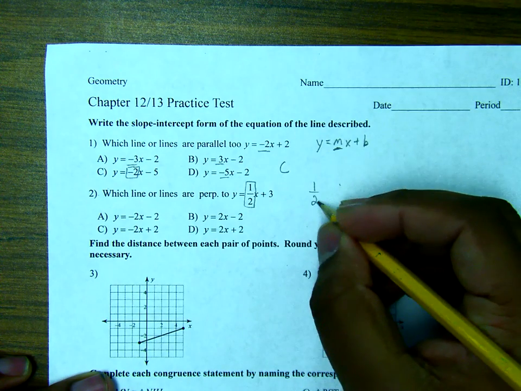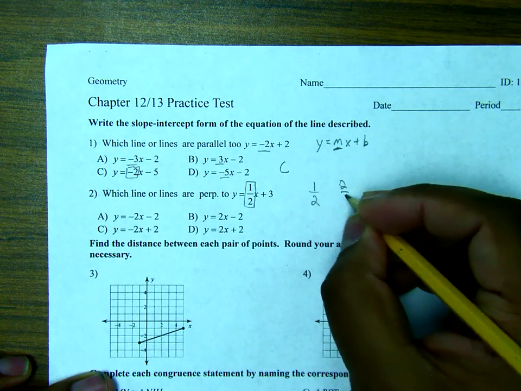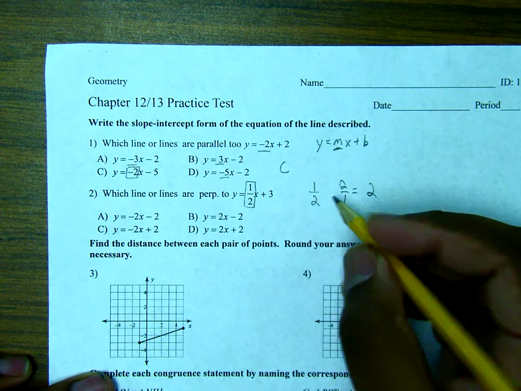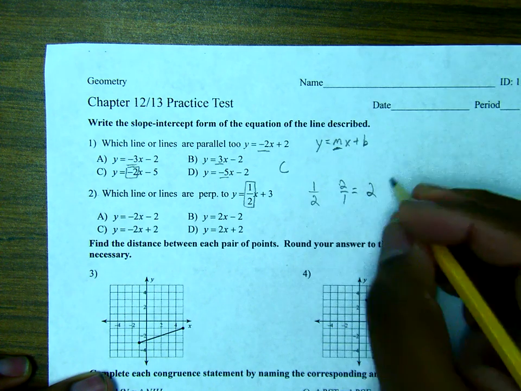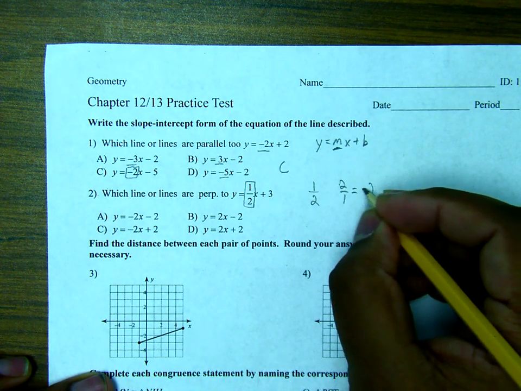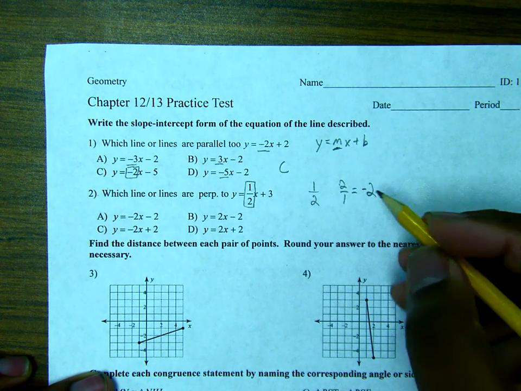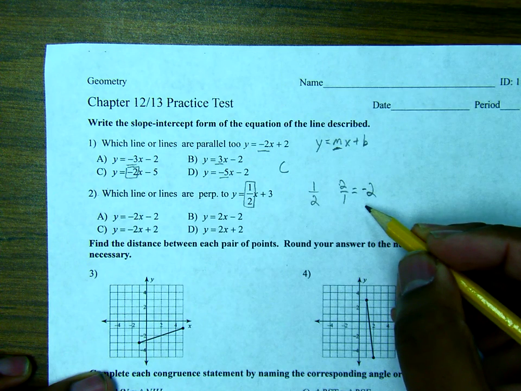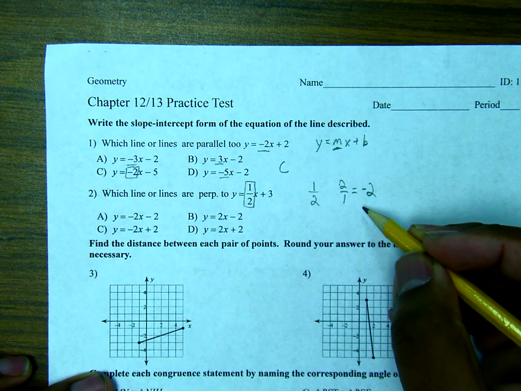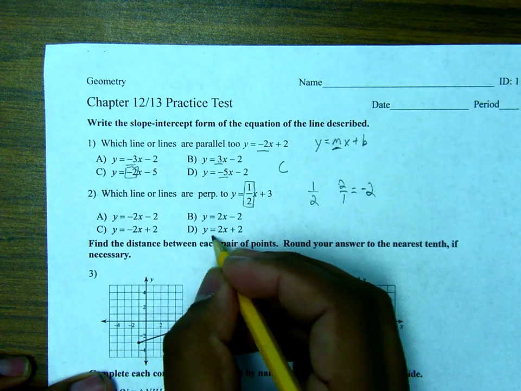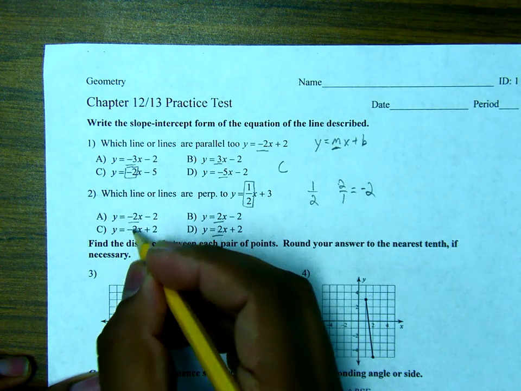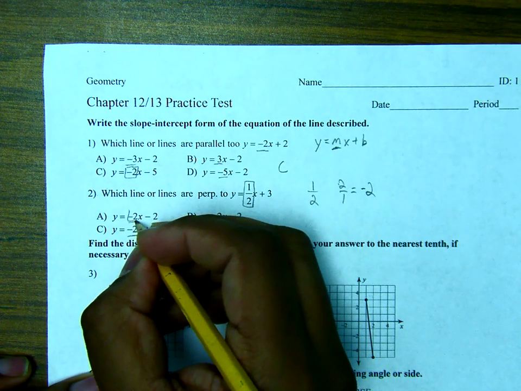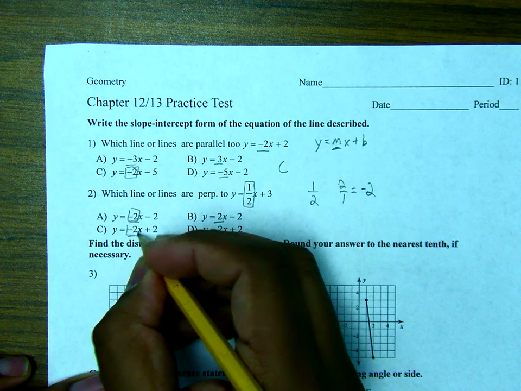The reciprocal of 1/2 is 2/1, which is the same as 2. Since this is positive, I need a negative. So I'm looking for everything that has a -2. I take a look at all my slopes, and the slopes with -2 are A and C.